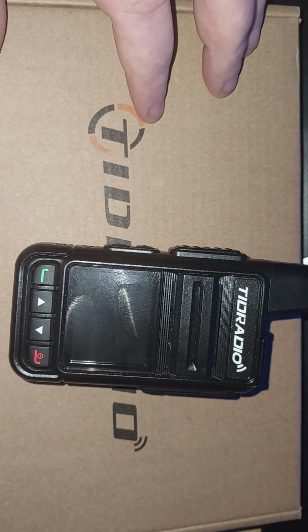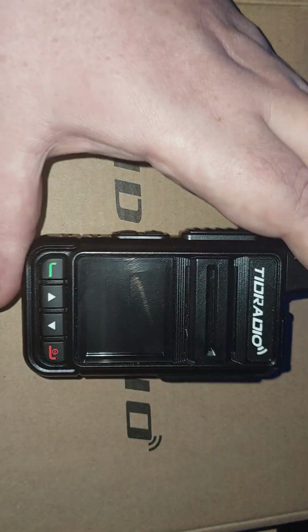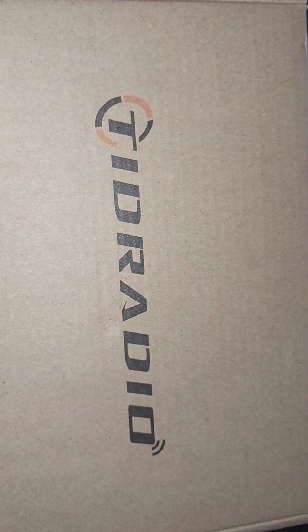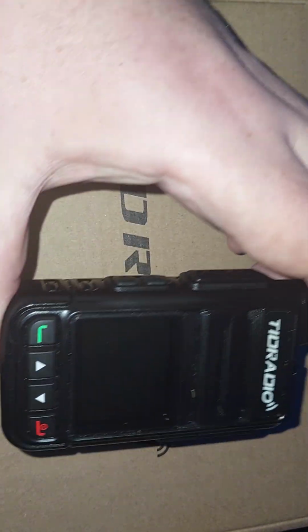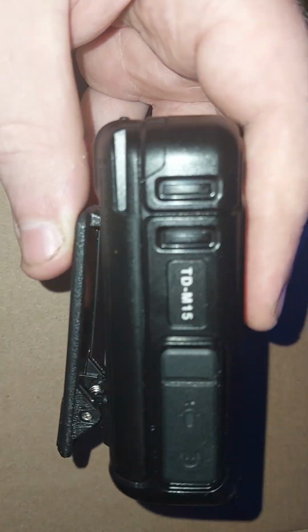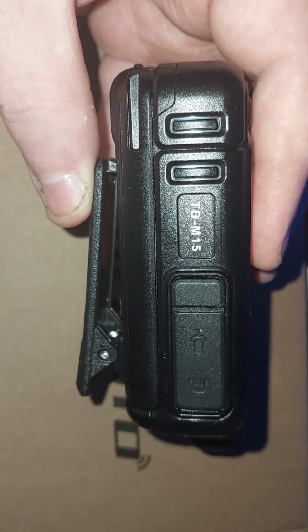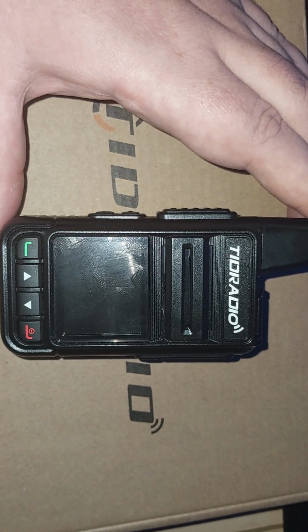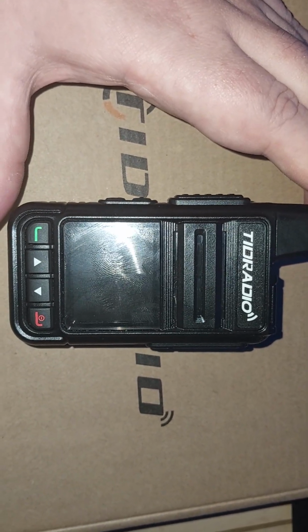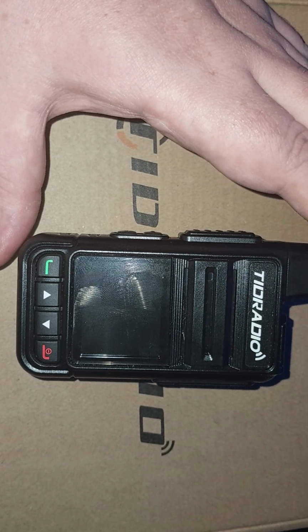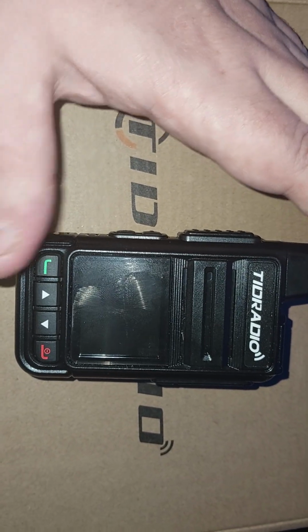But that aside, I want to take a look at the TIDRadio. I think it's called TIDRadio. The TDM 15 is what this one is. Fairly straightforward push to talk over cellular radio. The latency on this is a little more pronounced, or a little more noticeable, than the Global-PTT P0 is.